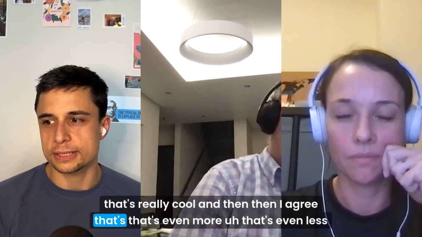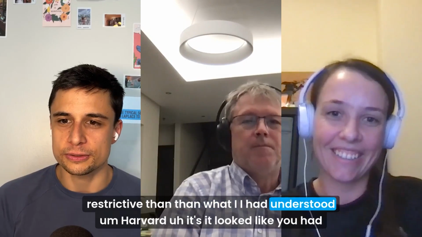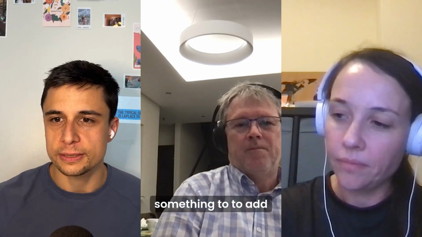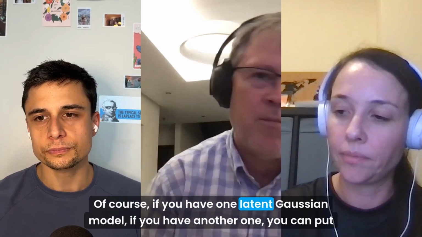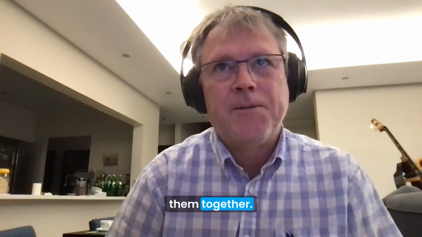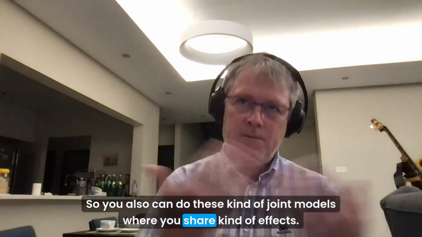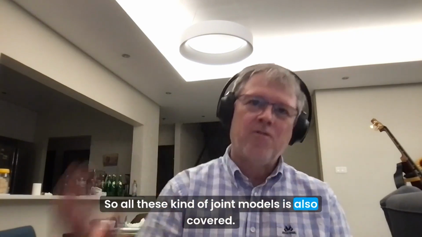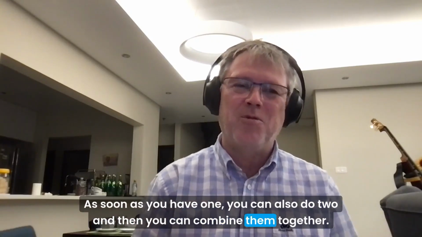And then I agree, that's even less restrictive than what I had understood. Haavard, it looked like you had something to add. No, Janet explained everything. Of course, if you have one latent Gaussian model and you have another one, you can put them together. So you can also do these kinds of joint models where you share effects. So all these kinds of joint models are also covered. As soon as you have one, you can also do two, and then you can combine them together.